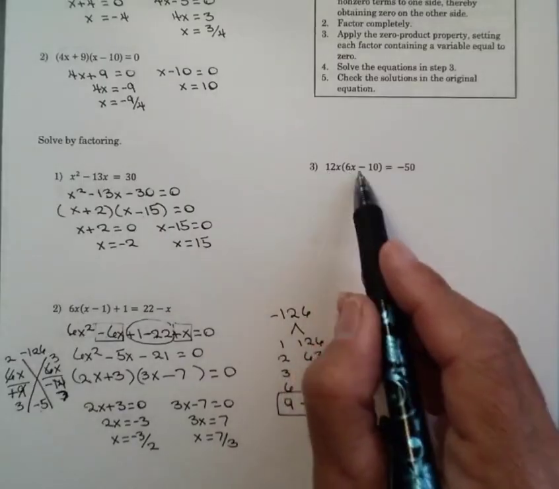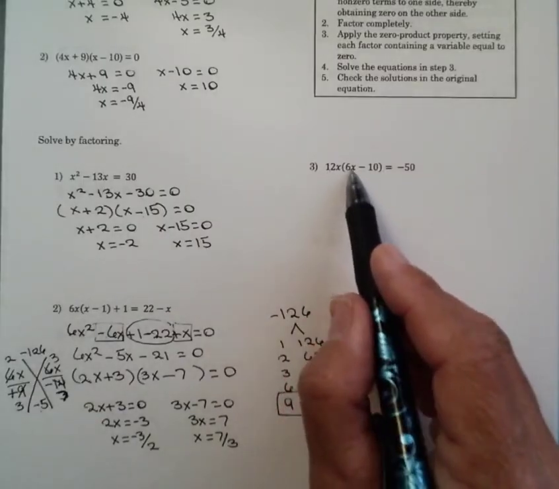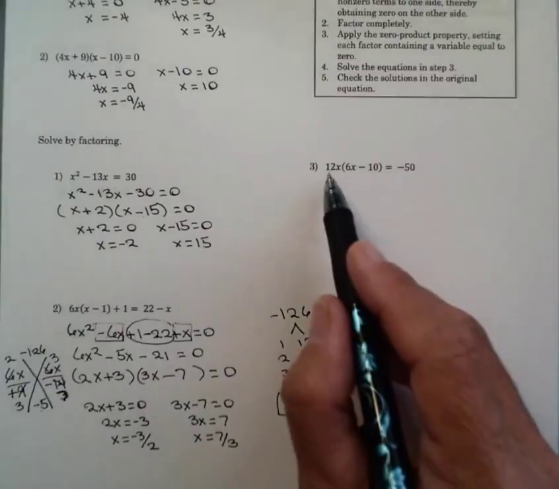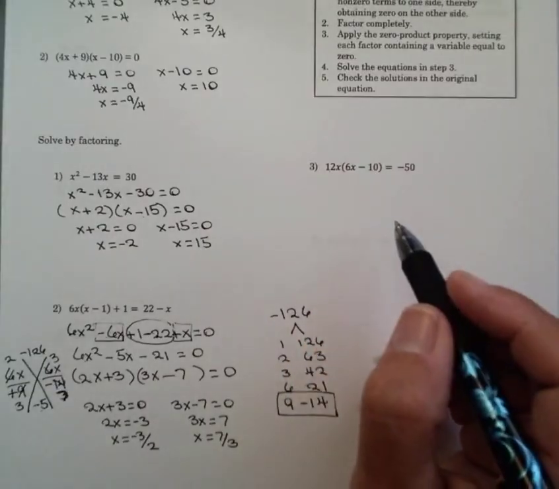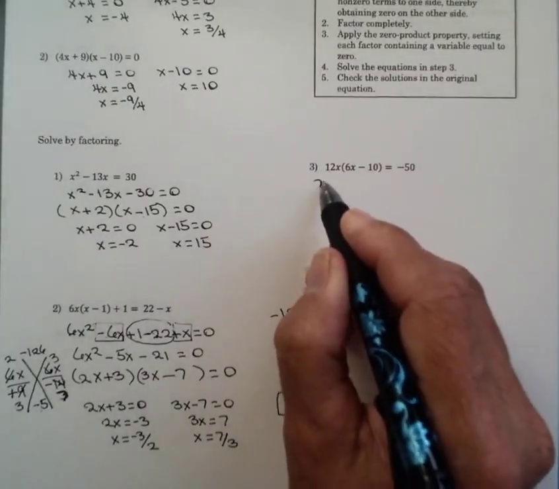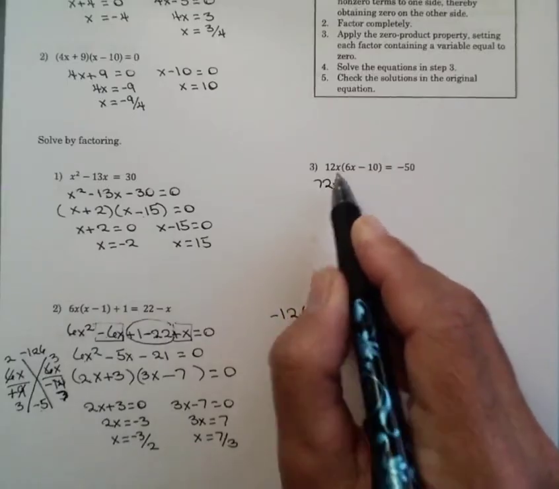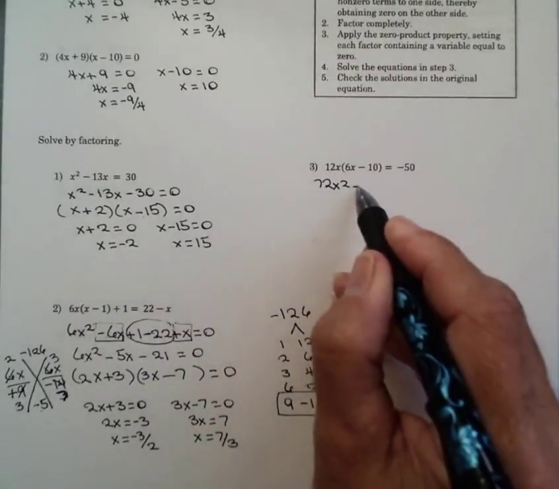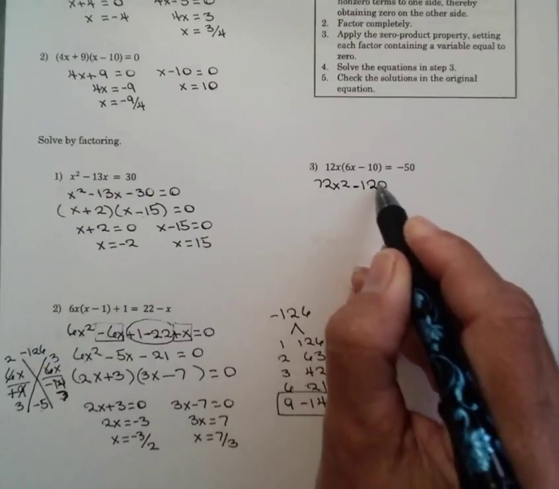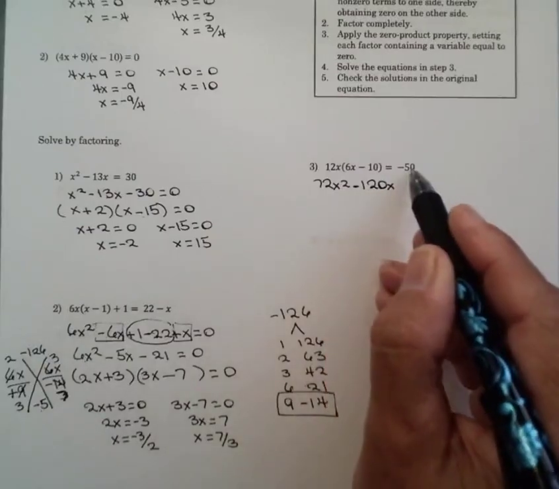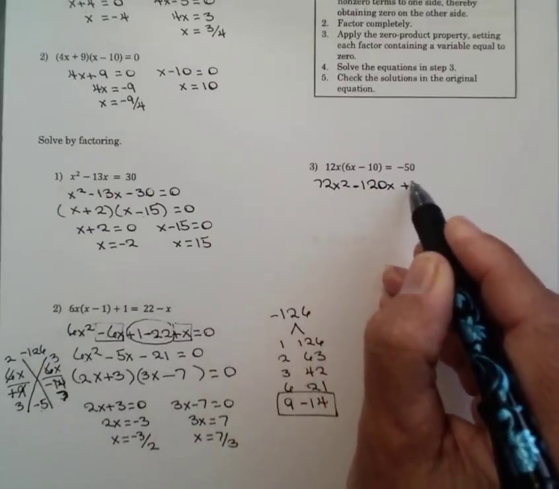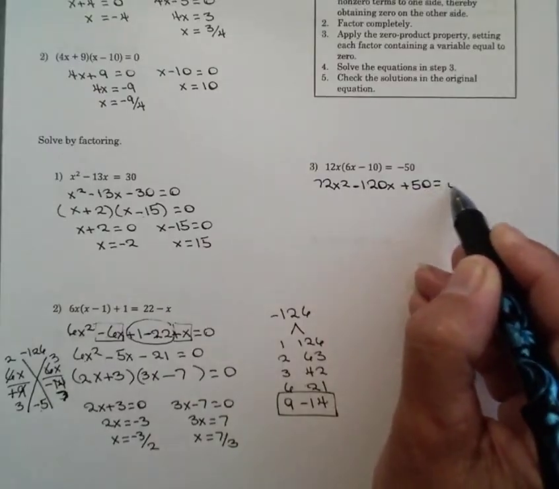And I need to get everything together so I can factor it again, and I'm going to end up distributing to do that. So I'm going to say 12x times 6x, well, that's 72x squared. And 12x times negative 10 is going to give me a negative 120x. And then I'll add 50 to both sides. So I'm going to have plus 50 here equals 0.